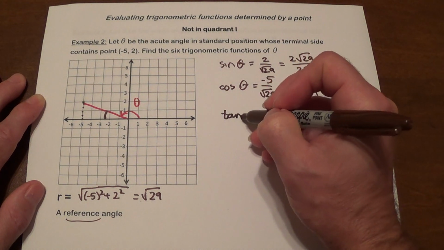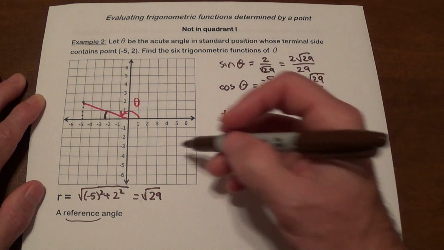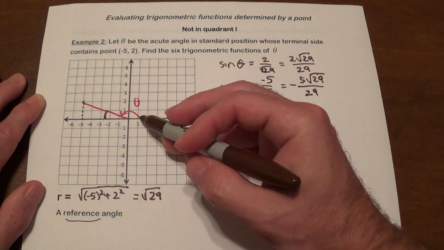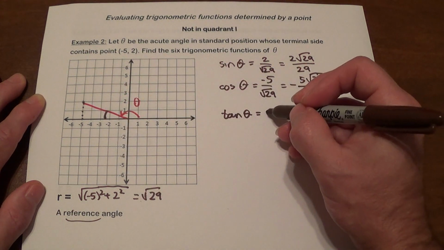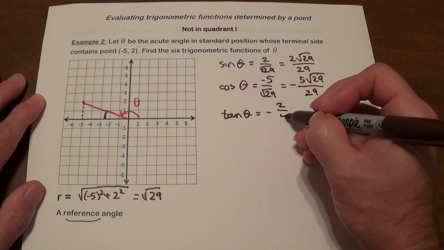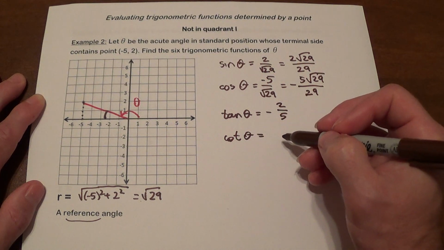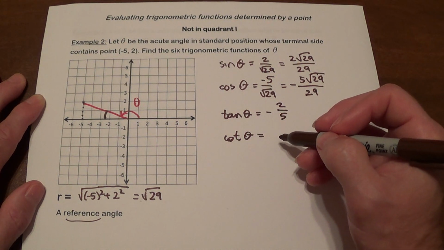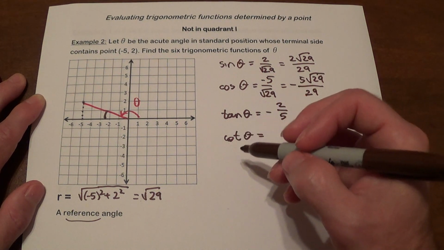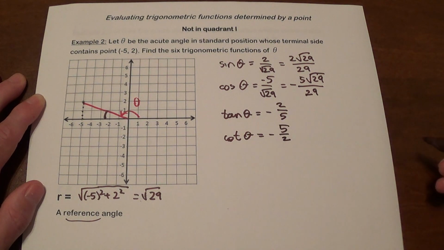Tangent. Tangent is opposite over adjacent. So it's going to be 2 divided by negative 5, so negative 2 divided by 5. Cotangent of that angle is going to be adjacent over opposite, so it's negative 5 divided by 2, or negative 5/2.